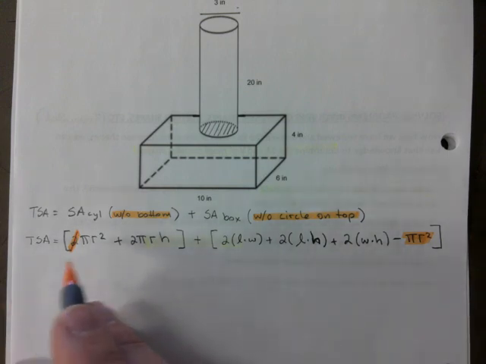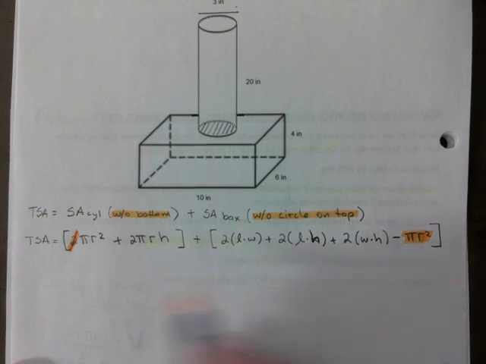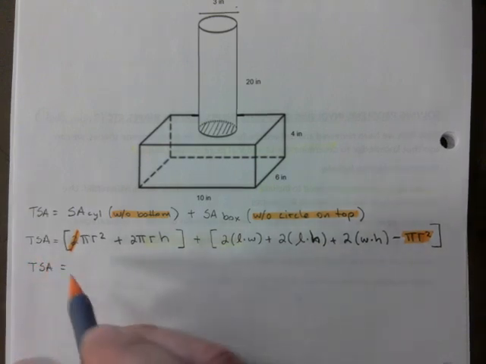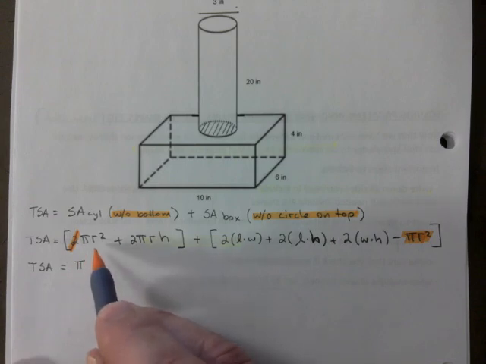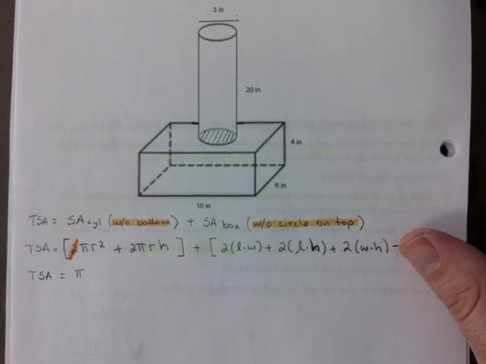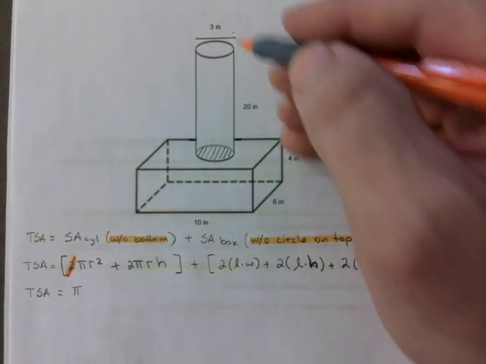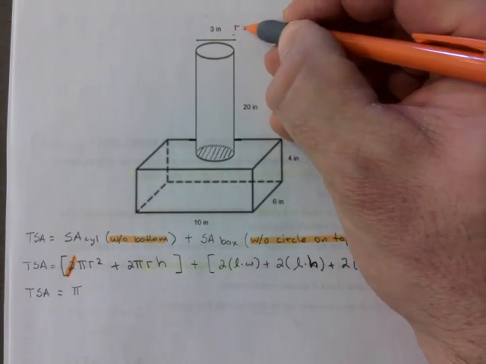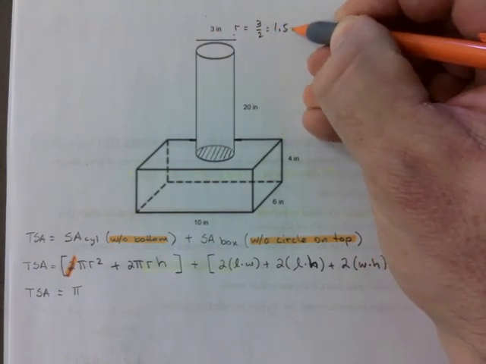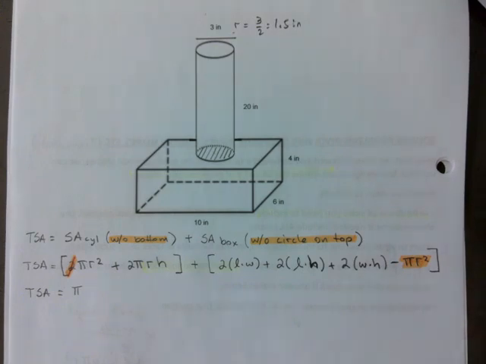Now I'm ready to fill this in with numbers. So TSA, let's type this in. This is what I'm going to recommend: often there's a shape, not always, but I'm just going to say radius is half of that, so it's 1.5 inches. It's nice to just know that's what I'm going to use for radius.